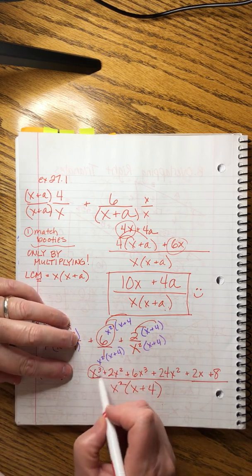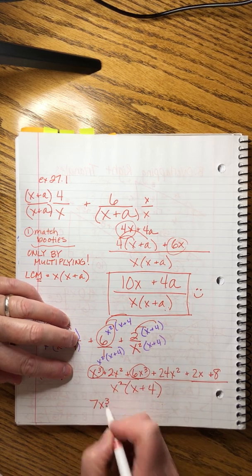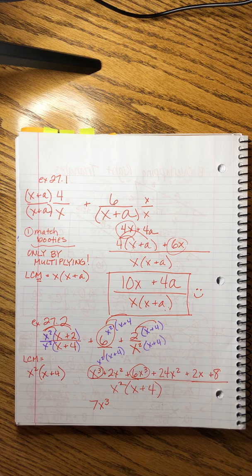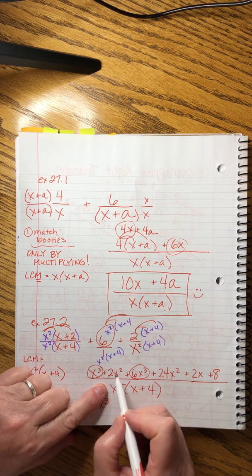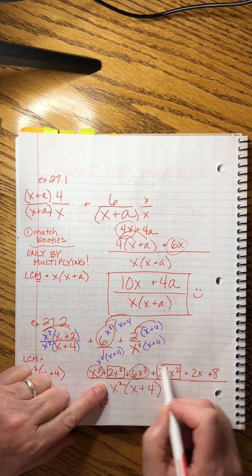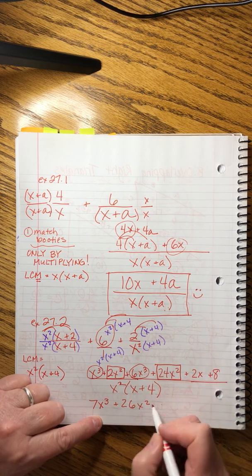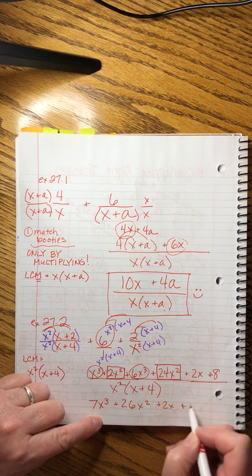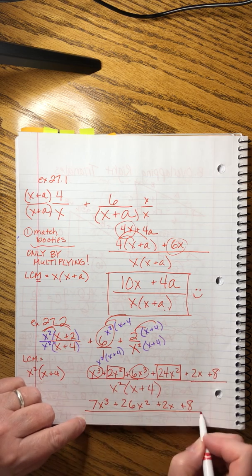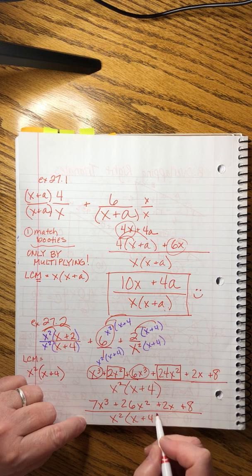I see 7x cubed. Checking the answer as we go. Yes. The x squared, I'm going to draw boxes around. There's 2 of them. So that's what? 26x squared plus 2x plus 8. And all of that is over x squared times the quantity x plus 4.